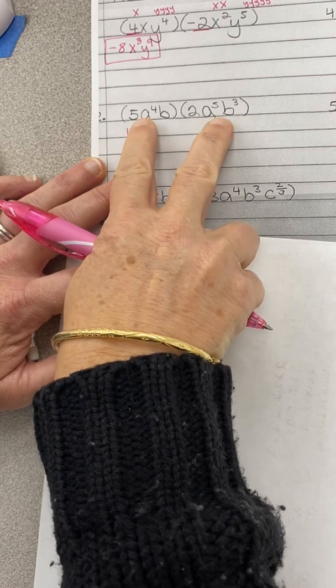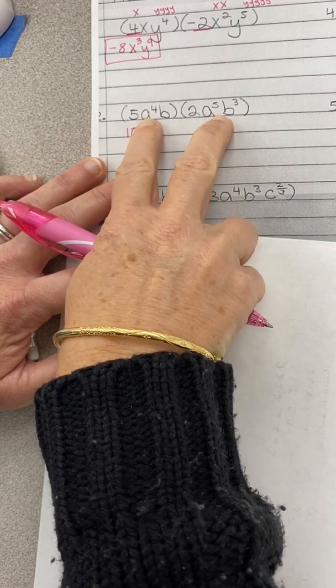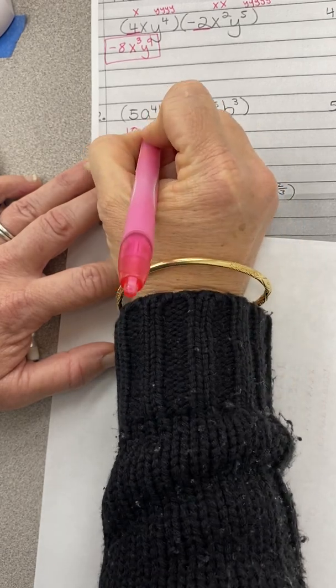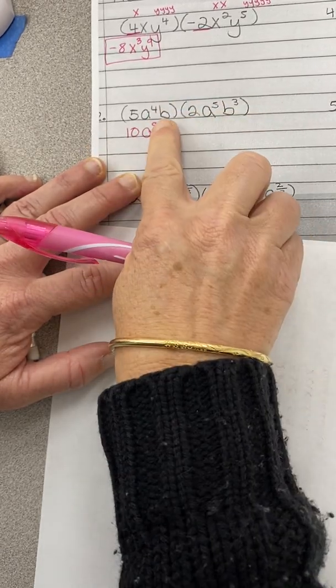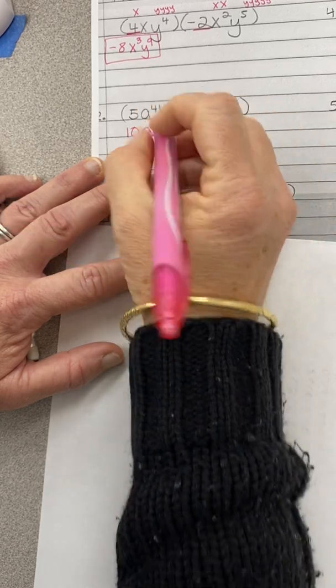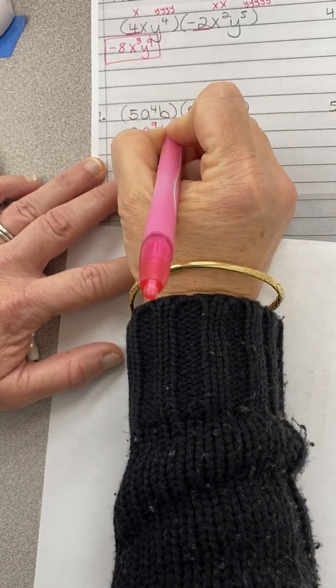Now this, a to the 4th, that means I have 4 a's and I have 5 a's, and I'm putting them all together. So now I have a to the 9th. I have a b and I have 3 b's. I'm putting them all together. So I have b to the 4th.